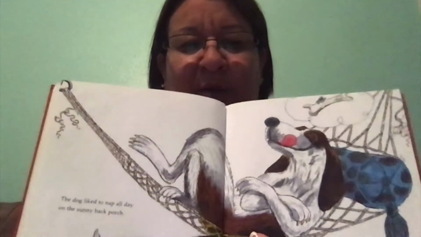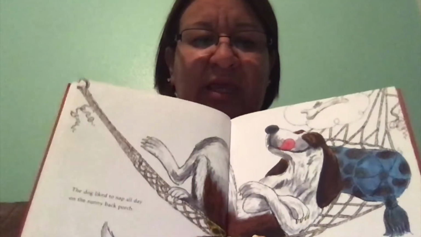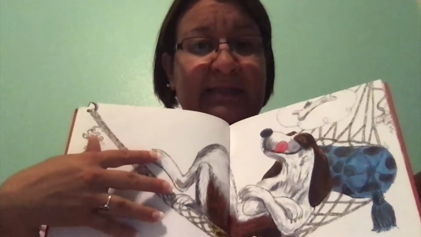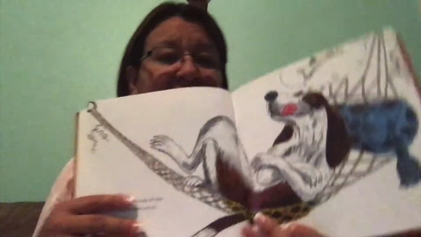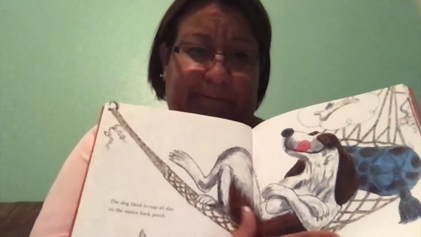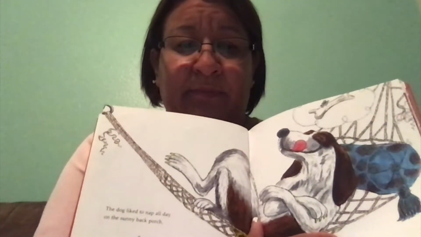The dog liked to nap all day on the sunny back porch. Okay, I would again ask, where do you think the dog is? Because you don't see any walls like inside the house, I can ask, is the dog outside or inside a house? They can probably tell me outside a house. And I can probably even ask them, is the dog sleeping on a bed, on a couch, on a porch, or where is the dog sleeping?